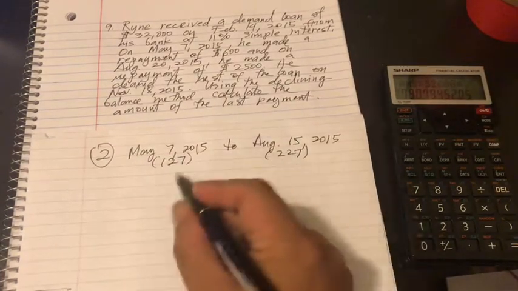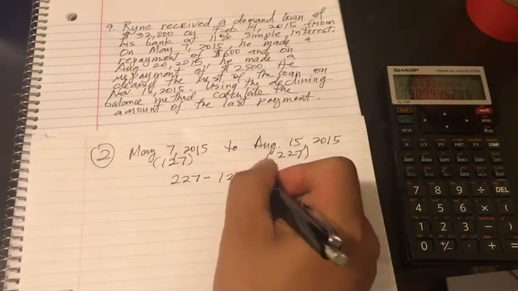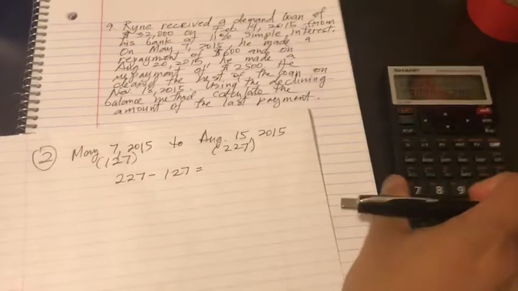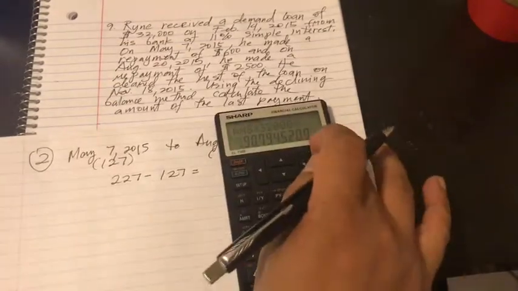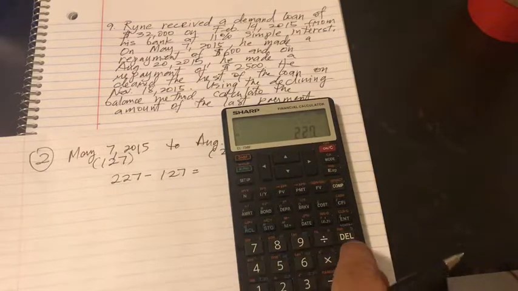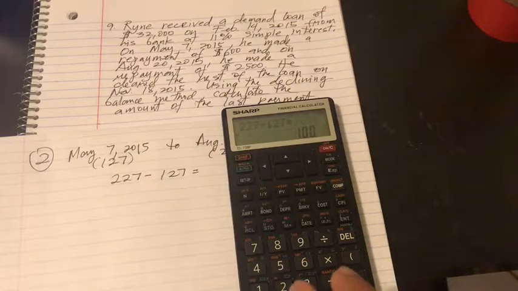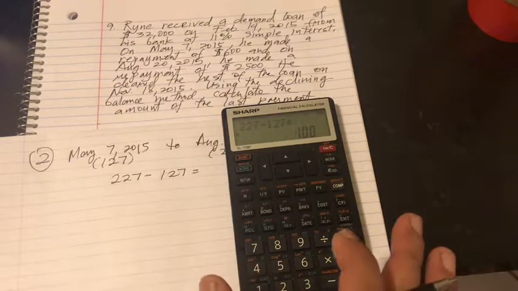So we get the difference between both. 227 minus 127 equals 100.